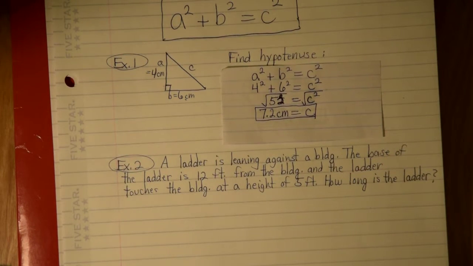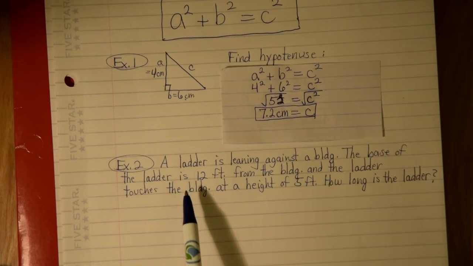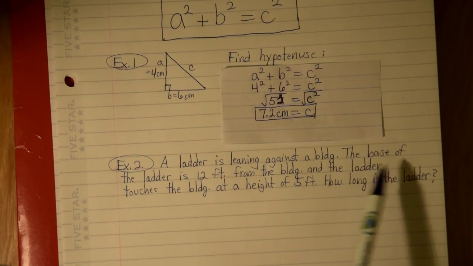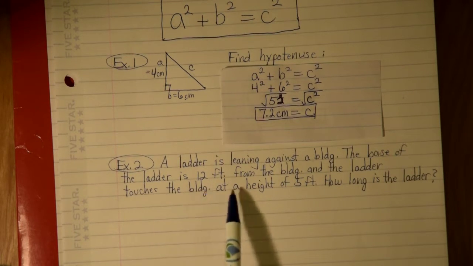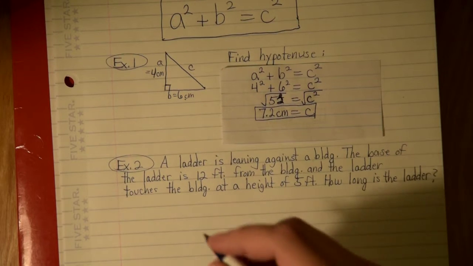Okay, example 2 is a word problem, and I've already written it out just to save time. It says, a ladder is leaning against a building. The base of the ladder is 12 feet from the building, and the ladder touches the building at a height of 5 feet. How long is the ladder? So we know that there's going to be a right triangle in here because that's what the section's about.